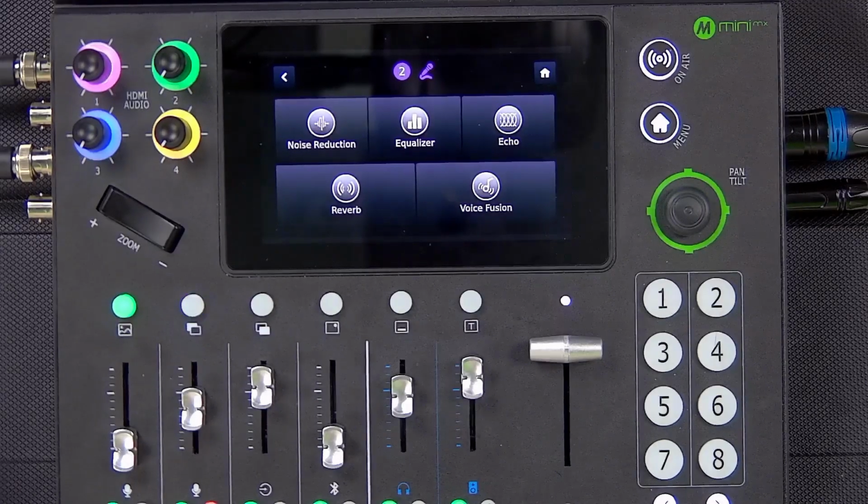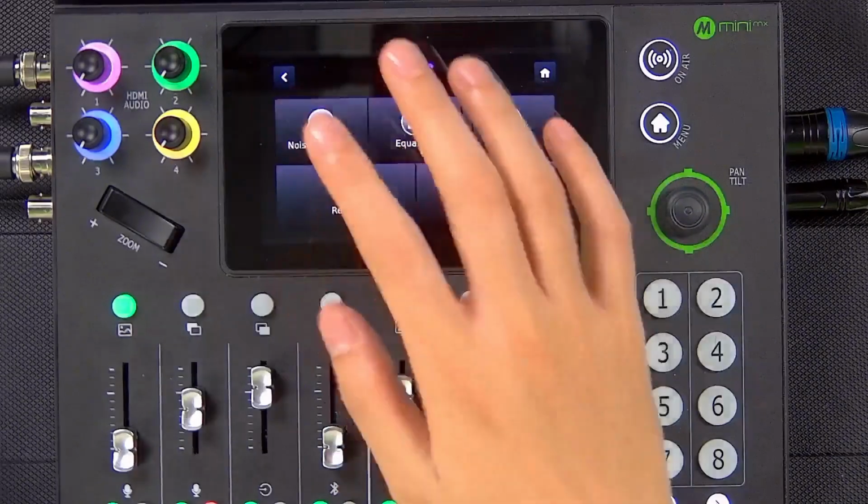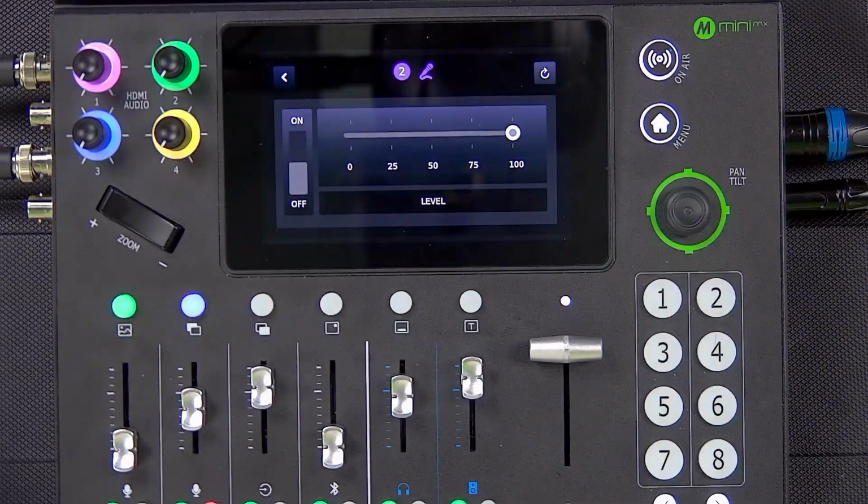Okay, so the last tool is noise reduction. This is really easy to understand, what this feature can offer.